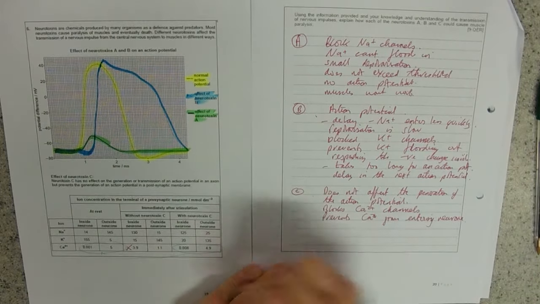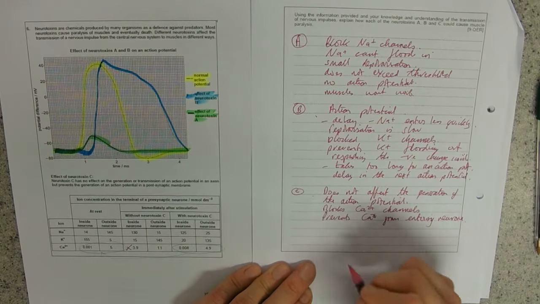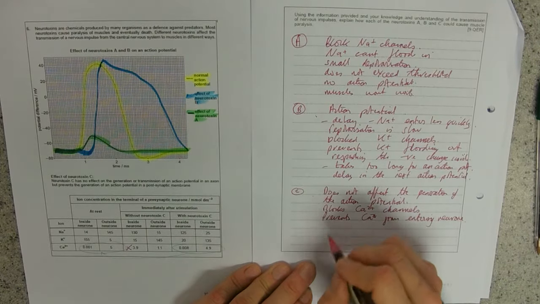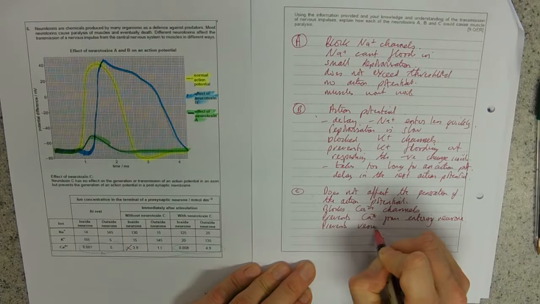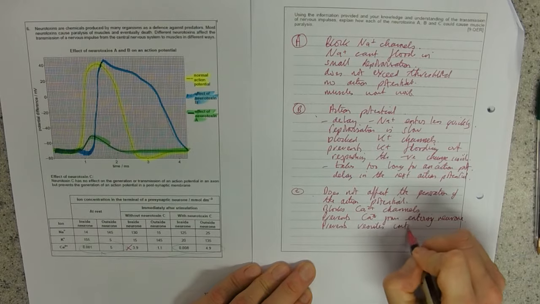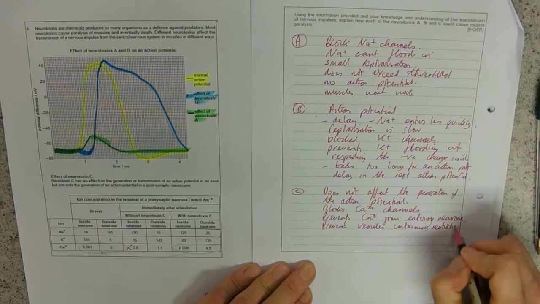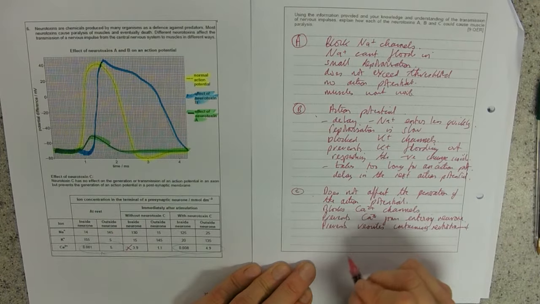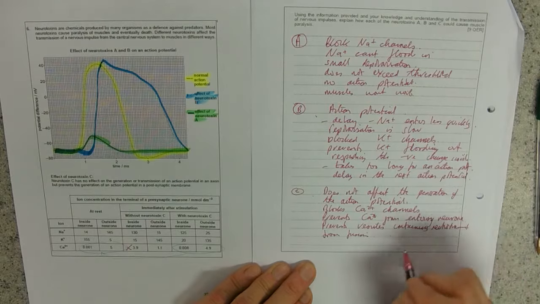And then we can suggest what the problem then is, just our normal synapse procedure. So it prevents vesicles containing neurotransmitter from fusing with the presynaptic membrane.